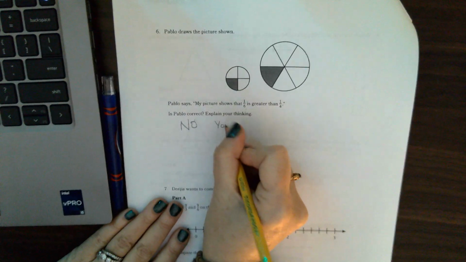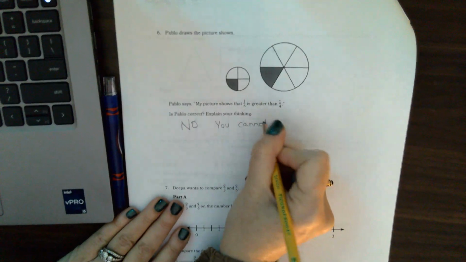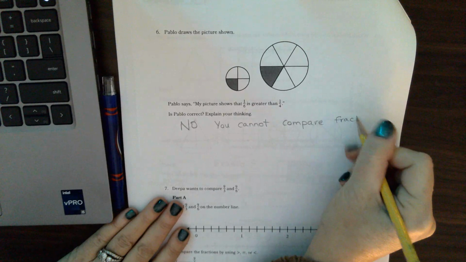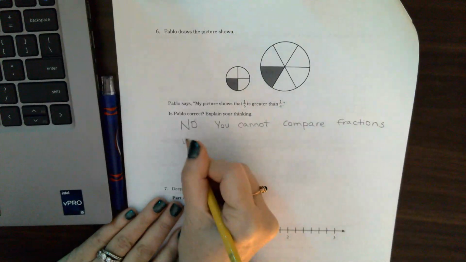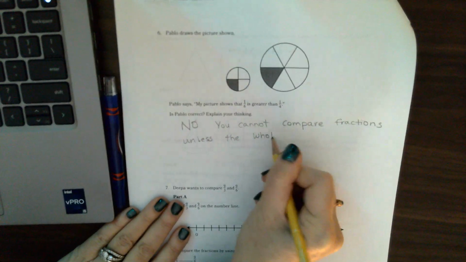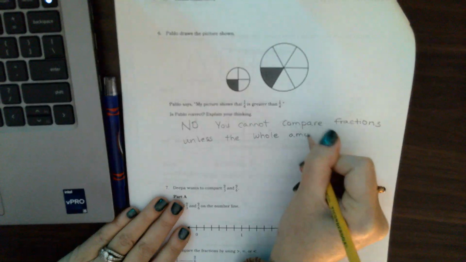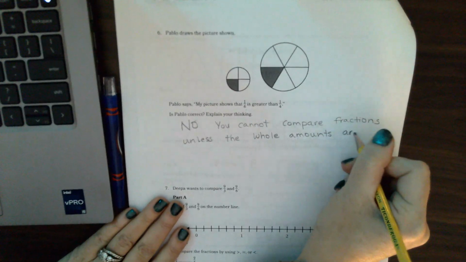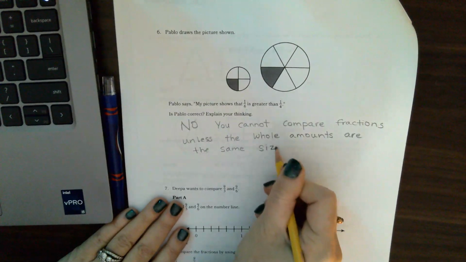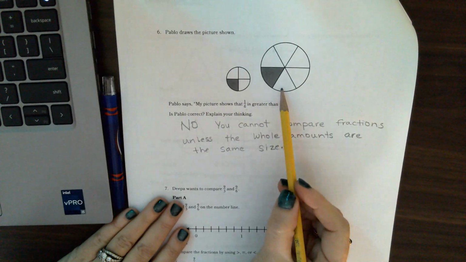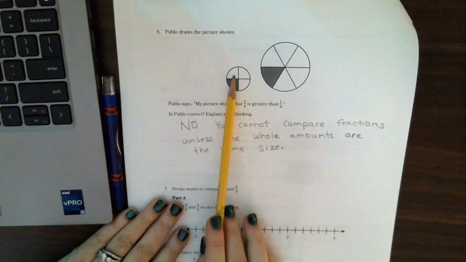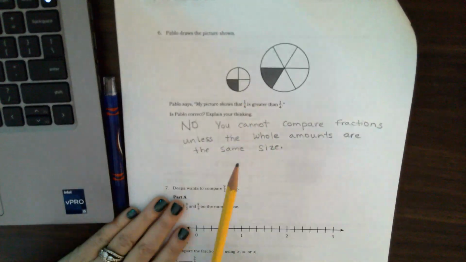And I would just simply say, you cannot compare fractions unless the whole amounts are the same size. So I would need 2 circles that were this size to compare, or 2 circles that were this size to compare. When you start with a whole that is not of equal size, you cannot compare them.